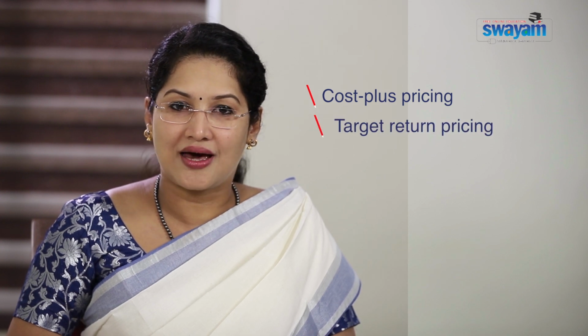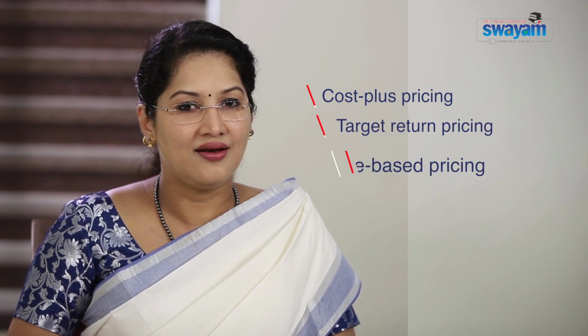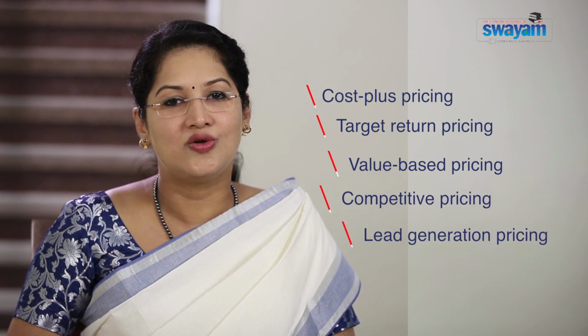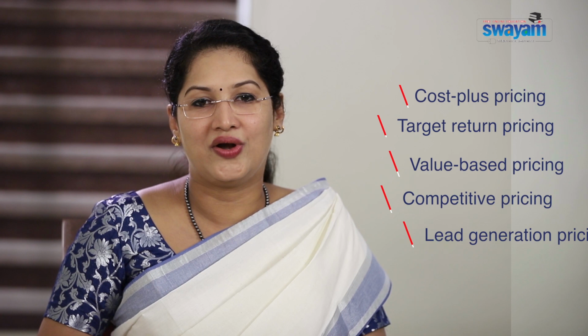If a particular product isn't performing well during a slow season, then price needs to be adjusted down. There are mainly 5 different e-commerce pricing strategies that can be implemented for online pricing. First one, cost plus pricing. Second one, target return pricing. Then value-based pricing, competitive pricing and also lead generation model.